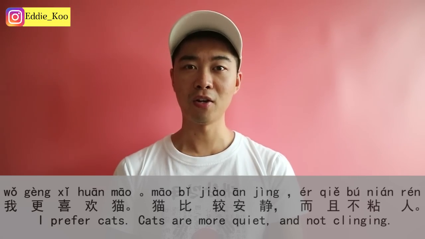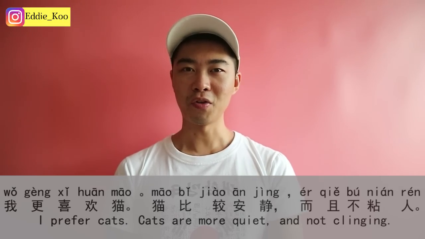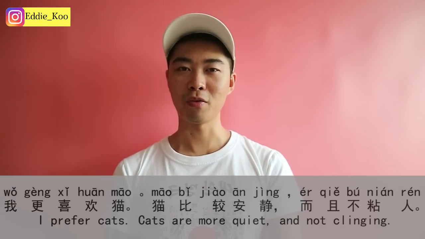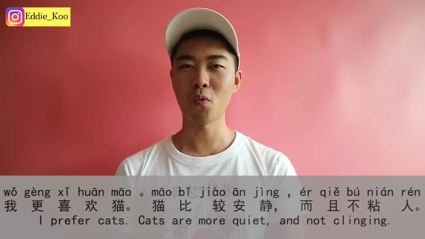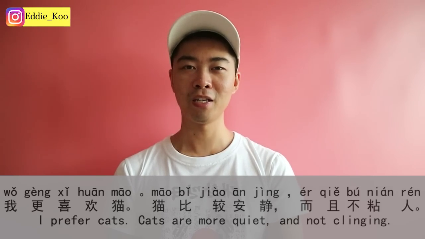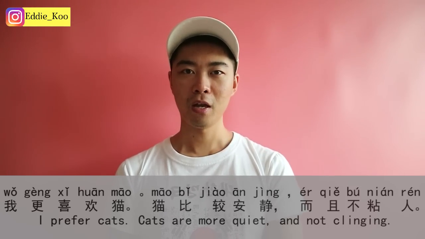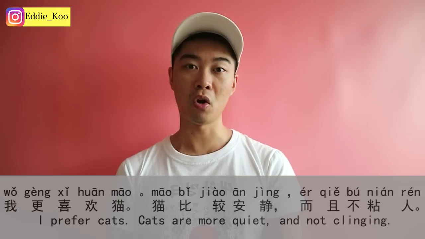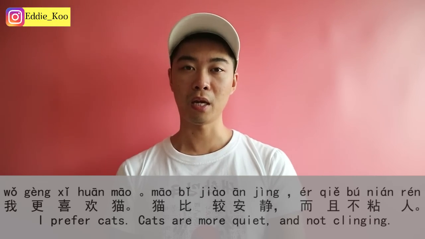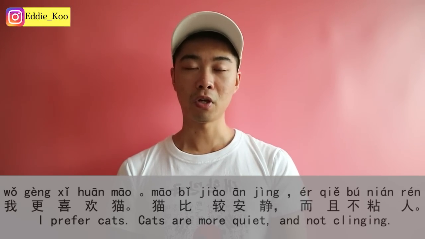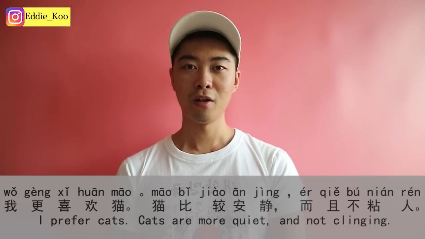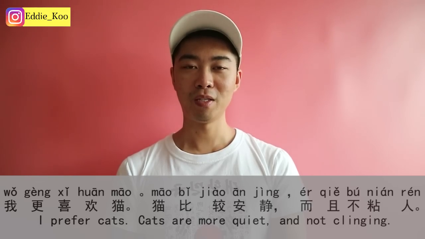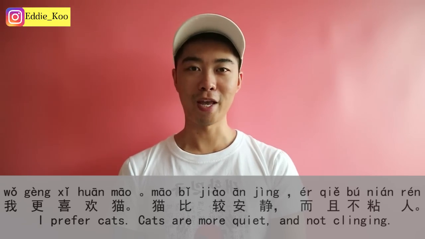If you say 粘人, that means you always wanna stay with your boyfriend or girlfriend. You don't want them to be away from your side even for 1 second or 1 minute. And when you talk about pets, dogs are kind of clinging because they always need people's company, and if you're not with them, the puppies will not be happy. So 粘人 means clinging. 不粘人 that means not clinging.